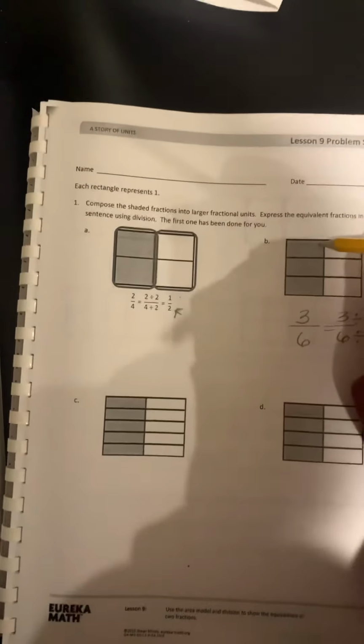All right, let's do one more on this page. So let's see, our whole big picture here is showing 8 parts. And of the 8 parts, 4 are shaded. 1, 2, 3, 4. Now, I'm going to show that 4/8 is also equal to another fraction. So now, I'm going to take my 4/8 and divide it into groups of 4. 4, 4.